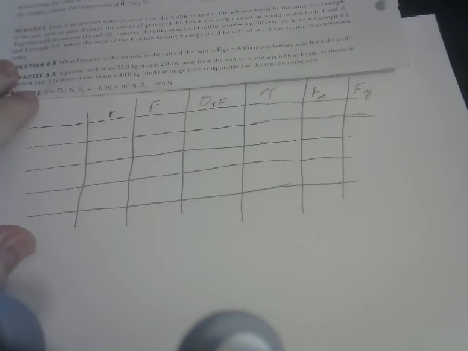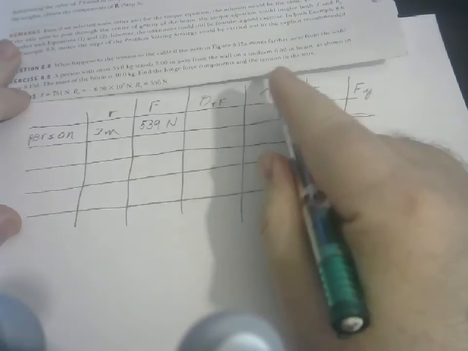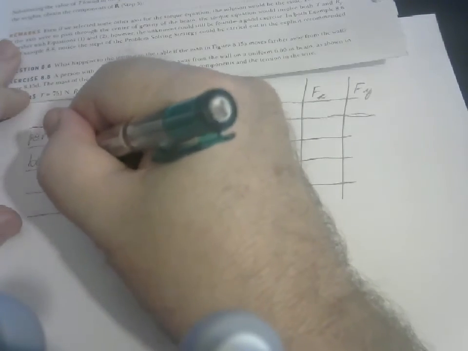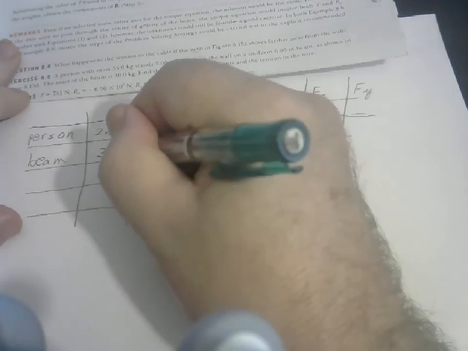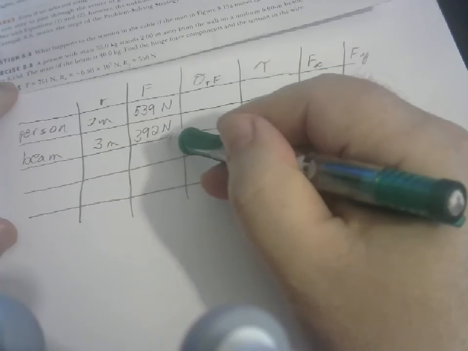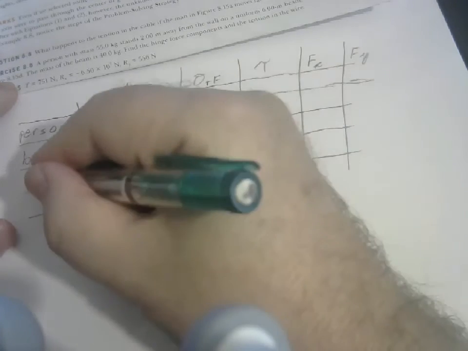Exercise 8.8. A person with a mass of 55 kilograms, 55 times 9.8 is 539 newtons, stands 2 meters away from the wall on a uniform 6-meter beam. So its center of gravity is going to be at 3 meters. As shown in figure 8.15d, I'll look at that in a moment. The mass of the beam is 40 kilograms. 40 kilograms times 9.8 is 392 newtons. Find the hinge force components and the tension in the wire.